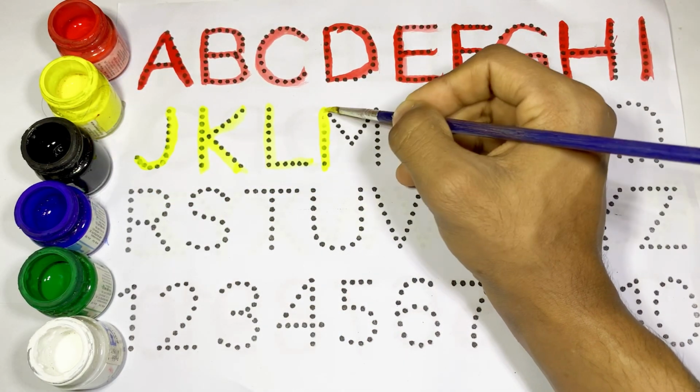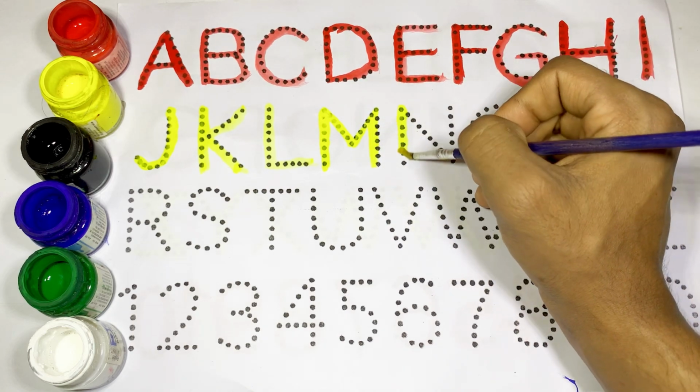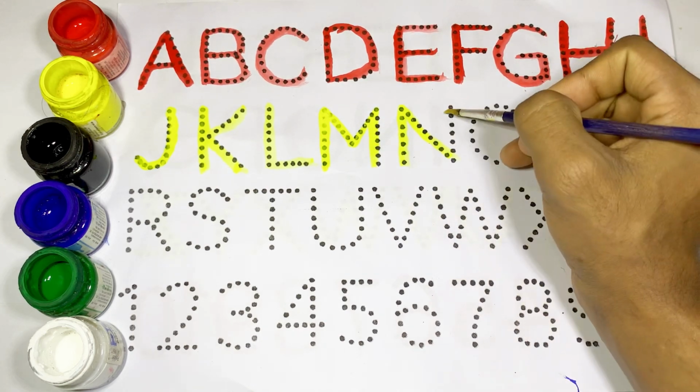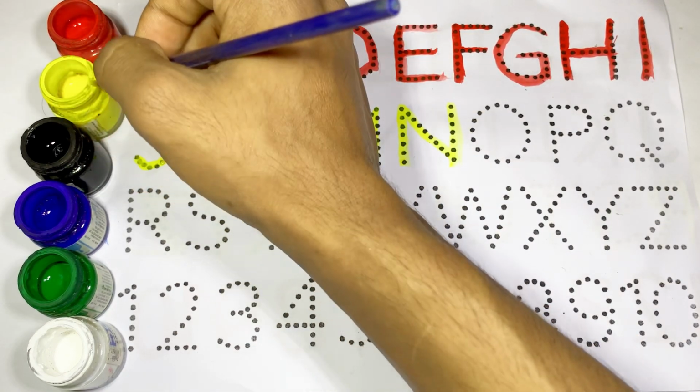M for moon, M for mango. N for nose, N for nest. Kids again use yellow color and draw.